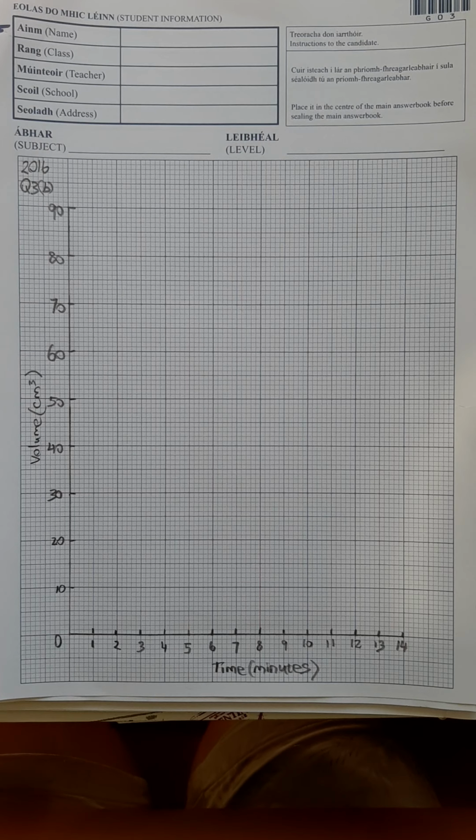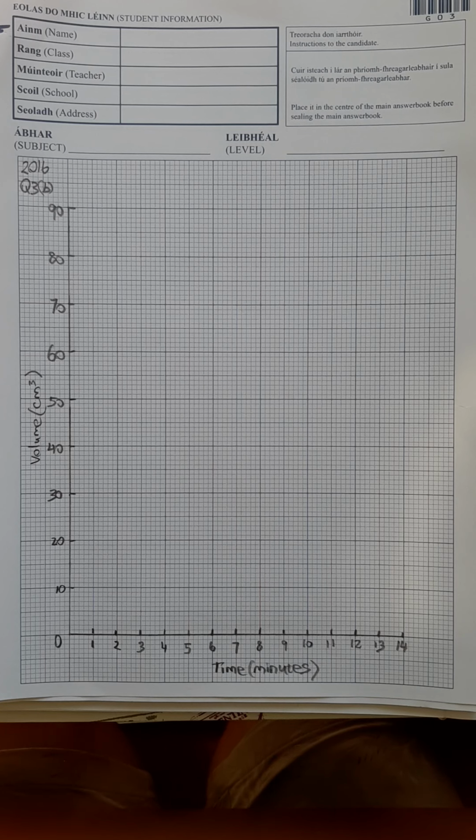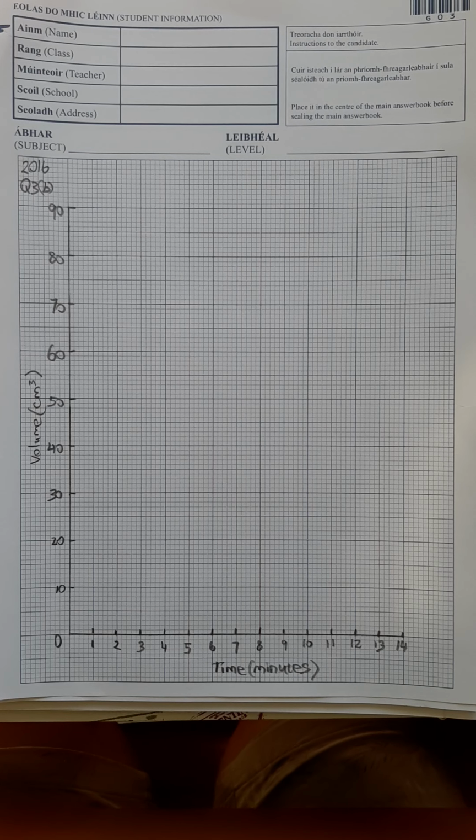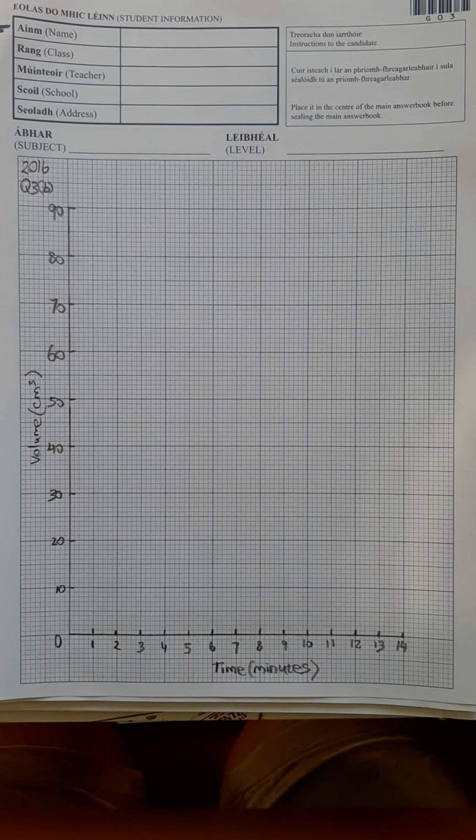So they've asked you to draw a graph in part B. In part A, they've asked you to draw a labeled diagram. The labeled diagram, it says, could be used in either of the runs. Well, you're using the same equipment, so it's exactly the same. So just looking at your conical flask and maybe your dropping funnel, 8 marks going for the labeled diagram.